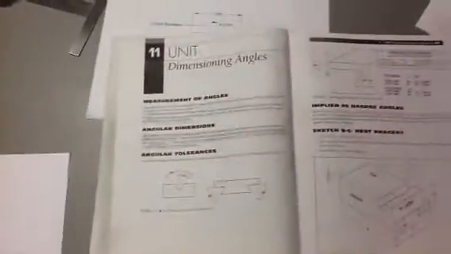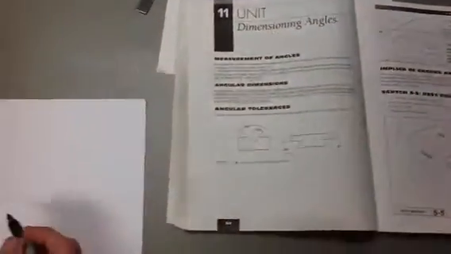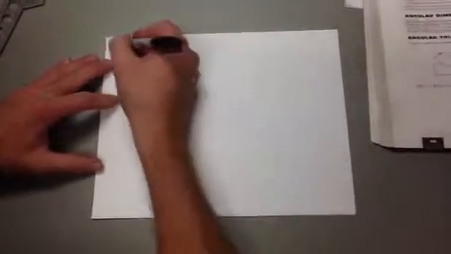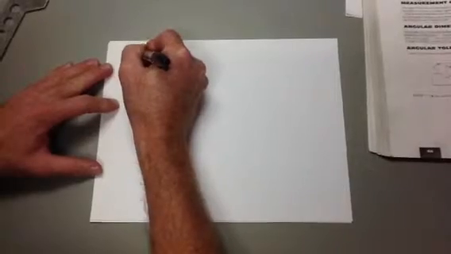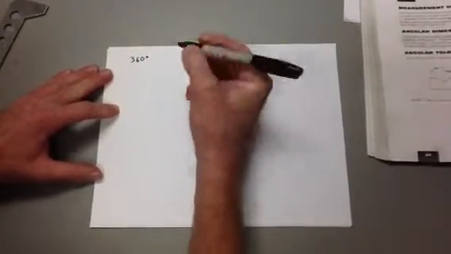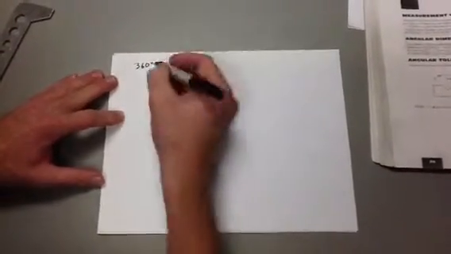Alright, today we're going to be looking at Unit 11, dimensioning angles. First of all, angles are measured in units of degrees. There are 360 degrees in a circle.